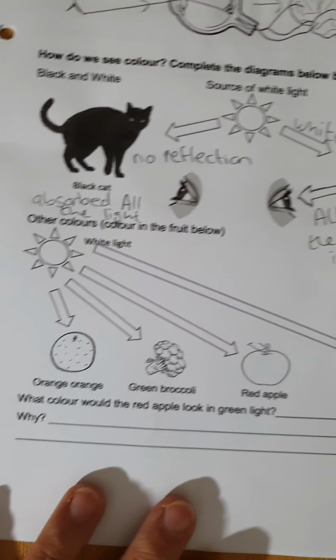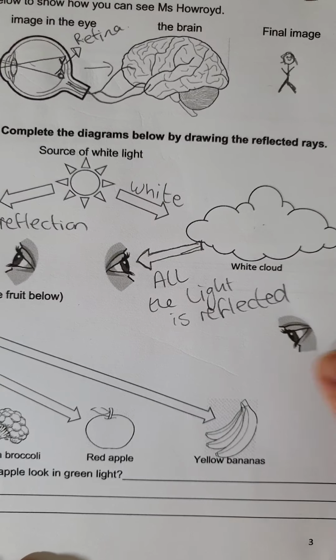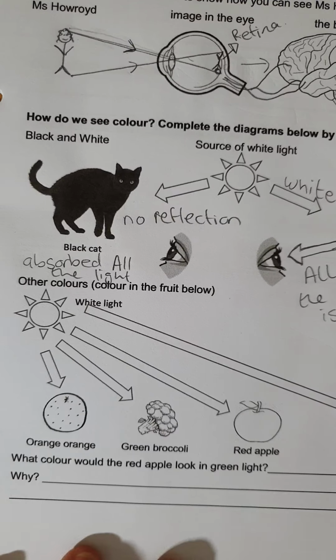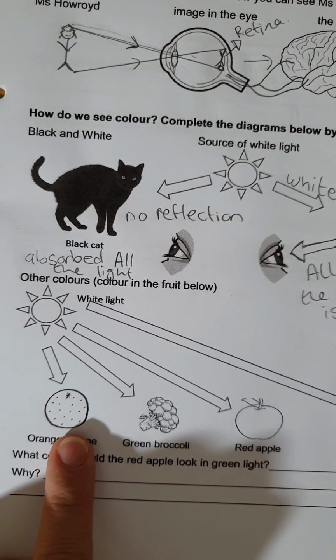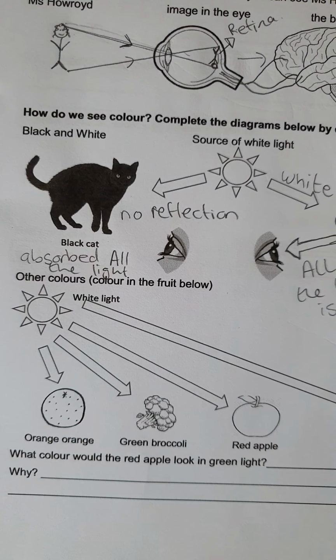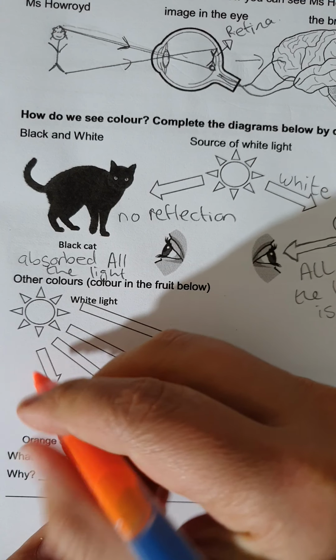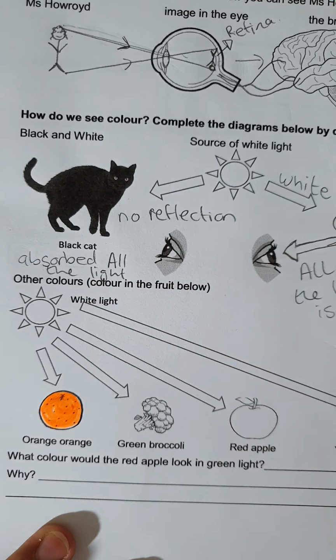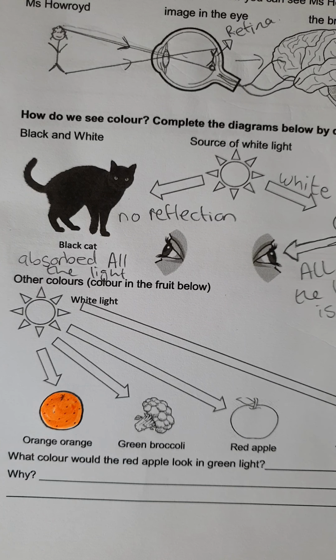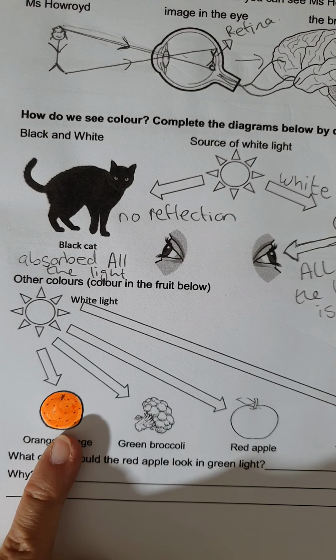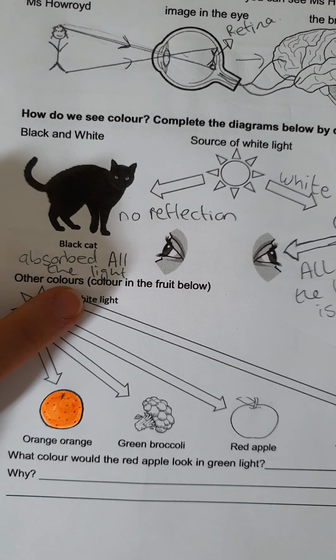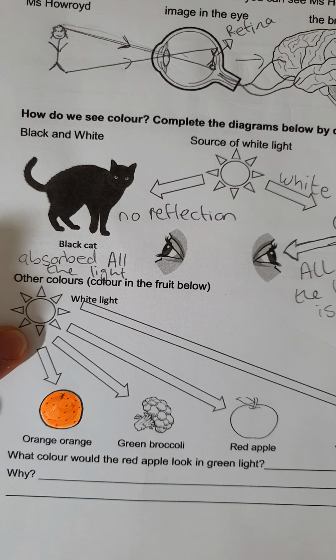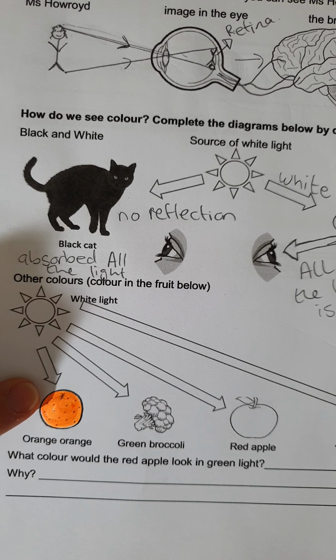Let's take a look at now, how do we see? Here's our eyeball over here, and I'm going to look at these different colors. You're going to take your colors, and let's make this orange. I don't know if I have all these colors, but we're going to try. So we have an orange, and what happens now is white light from the sun hits the orange.